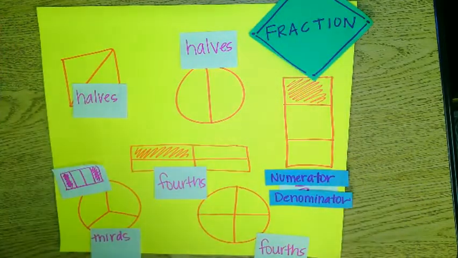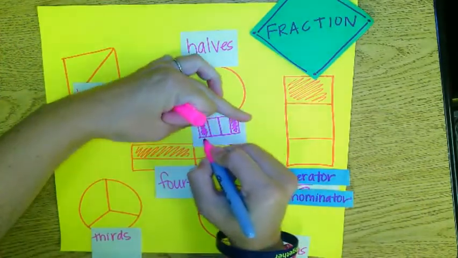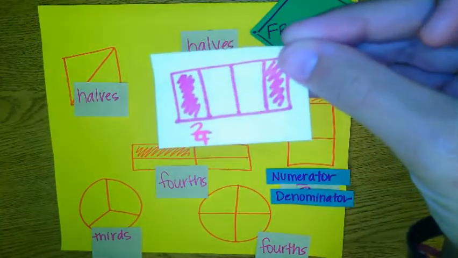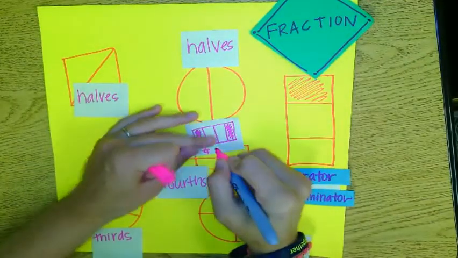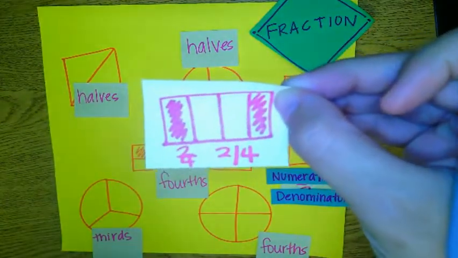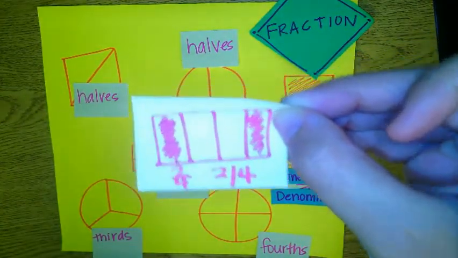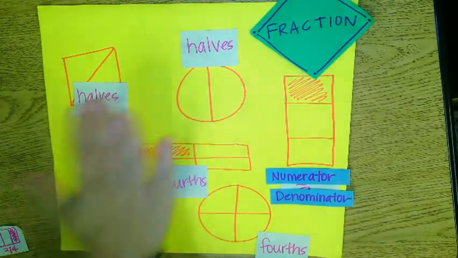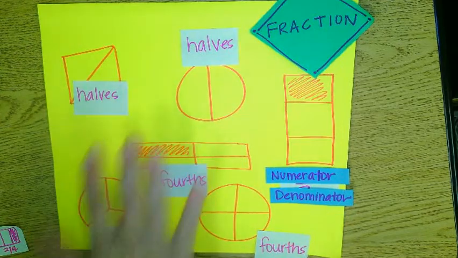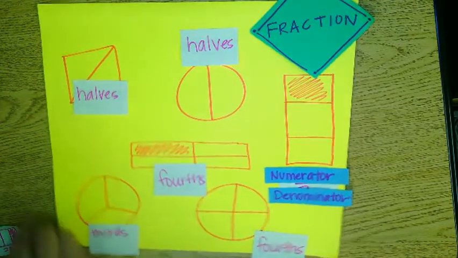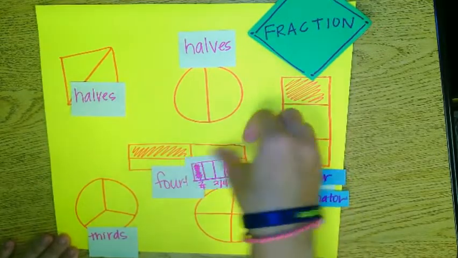So that would be 2 fourths. You can write it on top of each other. Sometimes people will write it kind of sideways like that. Either one will work. Okay? So, this is just a little bit of a review of identifying the fractions into halves, fourths, thirds, reviewing numerator, denominator, reviewing how to write a fraction.